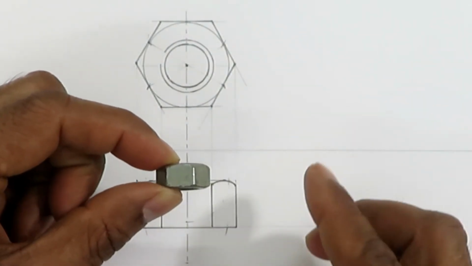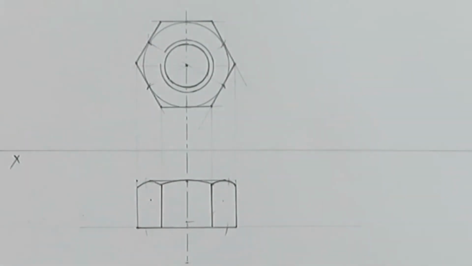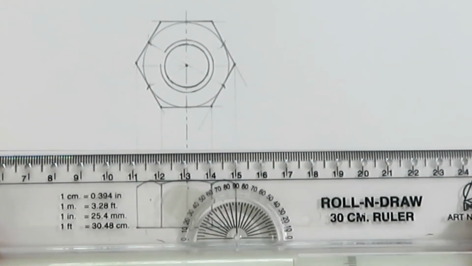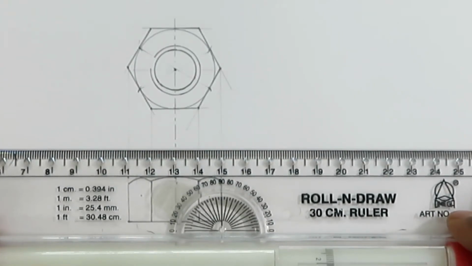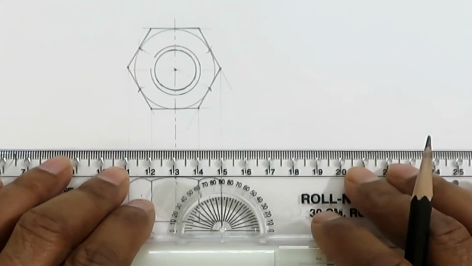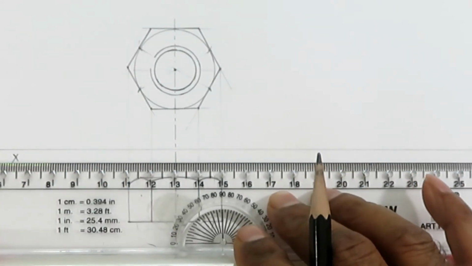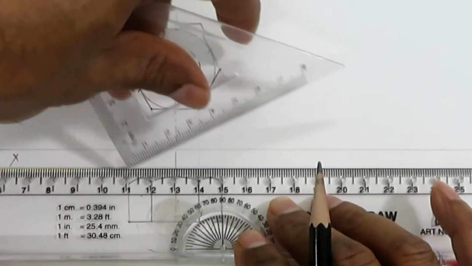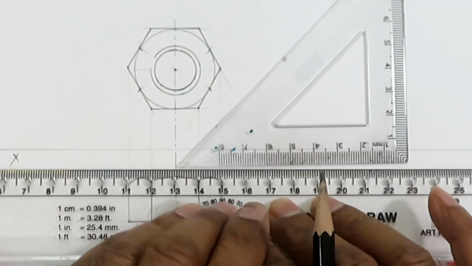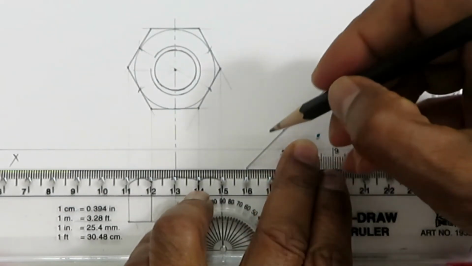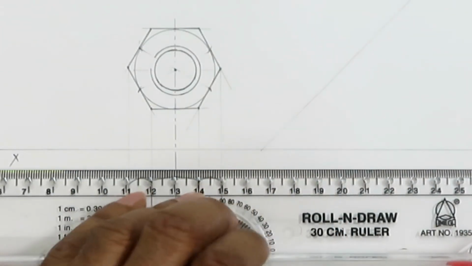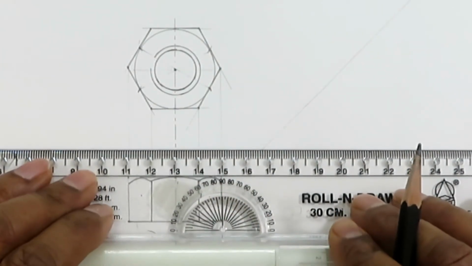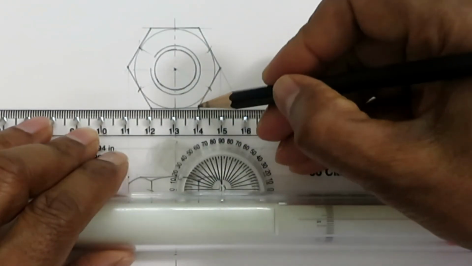Now we will draw the side view. For the side view, we can get the projections both from the top view and from the front view. So you may know this method, where we have to draw a line which is at 45 degrees to the reference line, and draw the projections.